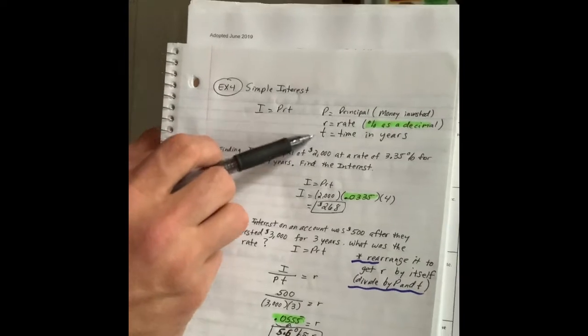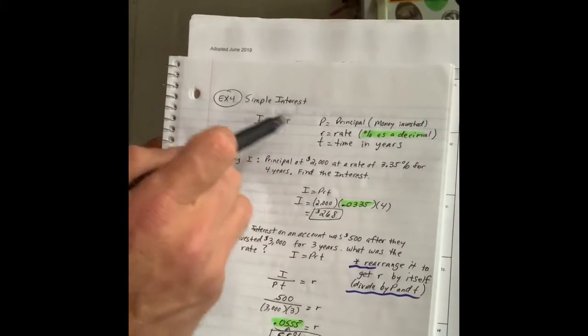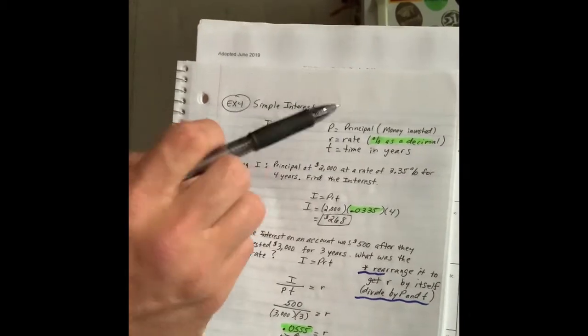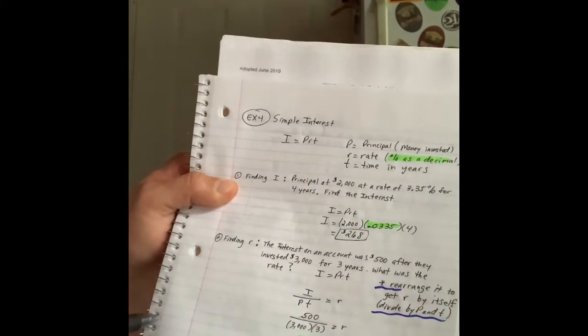Remember, when we're doing our formula, the rate is always the percent as a decimal. That's our 2 decimal thing that we've done all year. Remember, it's not 1 decimal, it's always 2, and you have to do that when you change the percent to actually use it in a math problem.